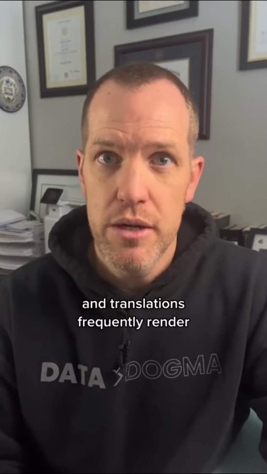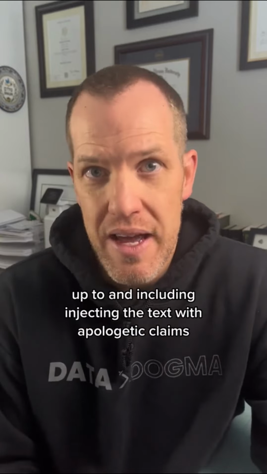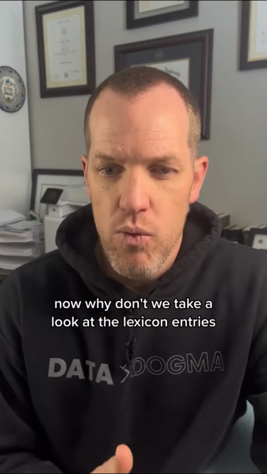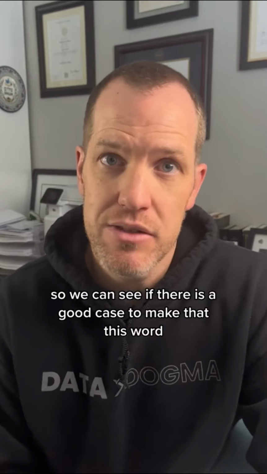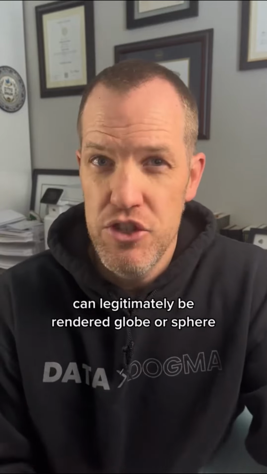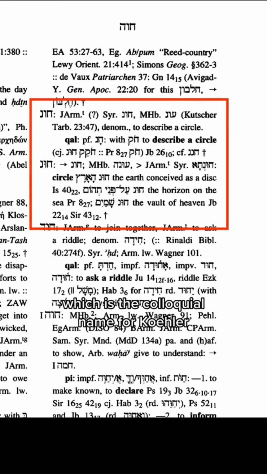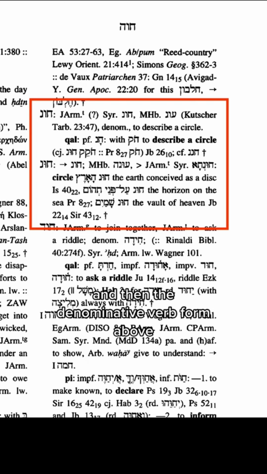And translations frequently render their passages in ways that serve their rhetorical goals, up to and including injecting the text with apologetic claims. Now, why don't we take a look at the lexicon entries so we can see if there is a good case to make that this word can legitimately be rendered globe or sphere. So this is from HALOT, which is the colloquial name for Koehler and Baumgartner's Hebrew and Aramaic Lexicon of the Old Testament, one of the standard biblical Hebrew lexicons.